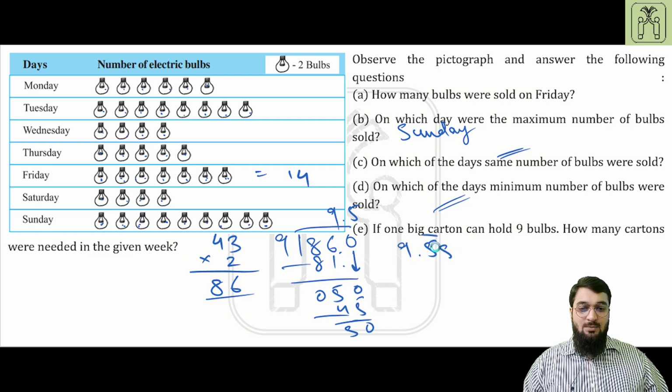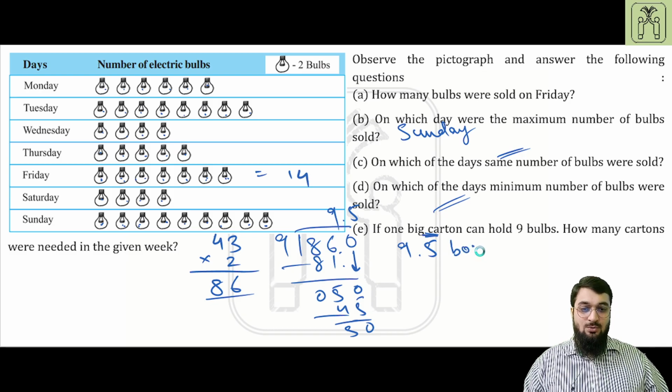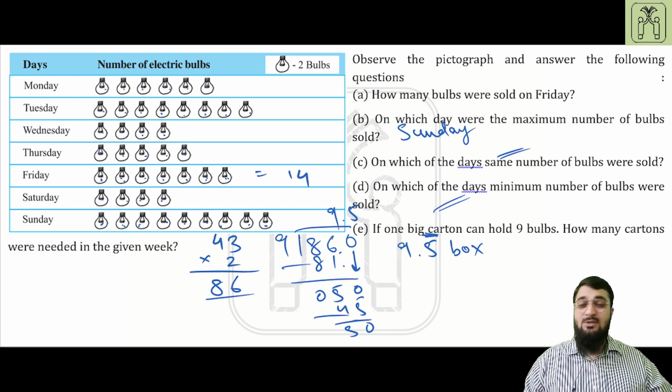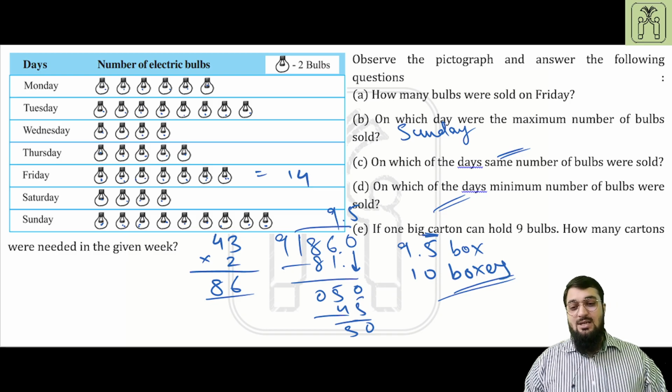As per our previous chapter of decimals, we know that a bar is used to denote a repeating decimal, and that represents the repetition. So 9.5 boxes. One box cannot be cut into half, otherwise it will not be able to be packed. So therefore the answer will be one step greater, that is 10 boxes. So 10 cartons will be the answer.